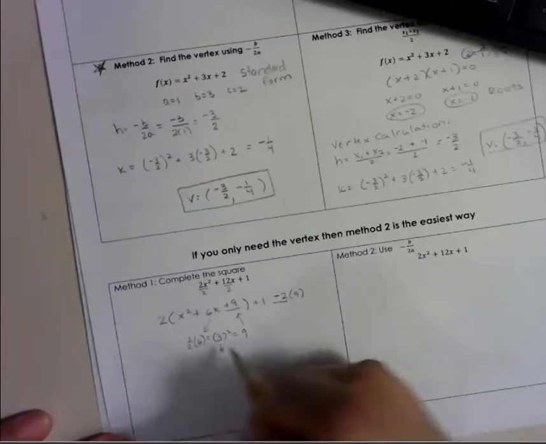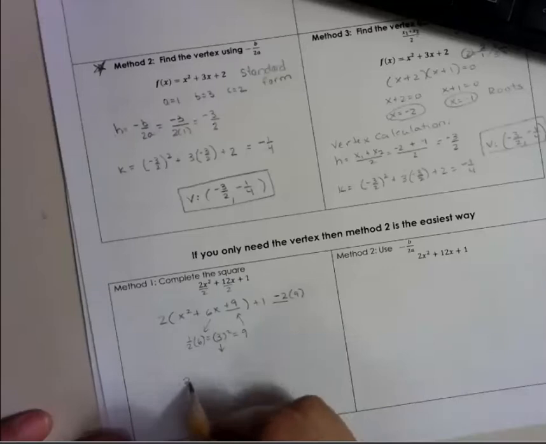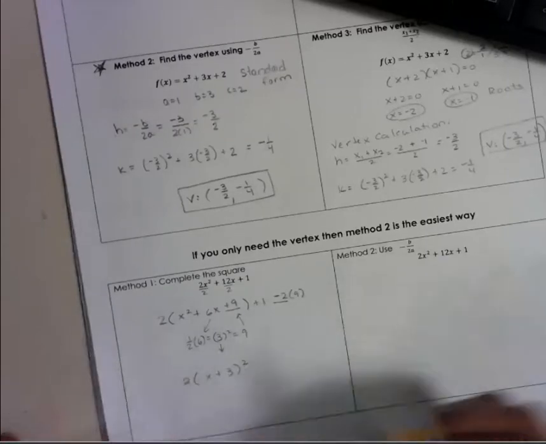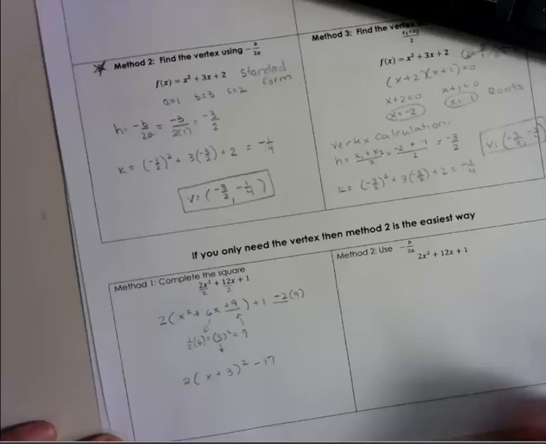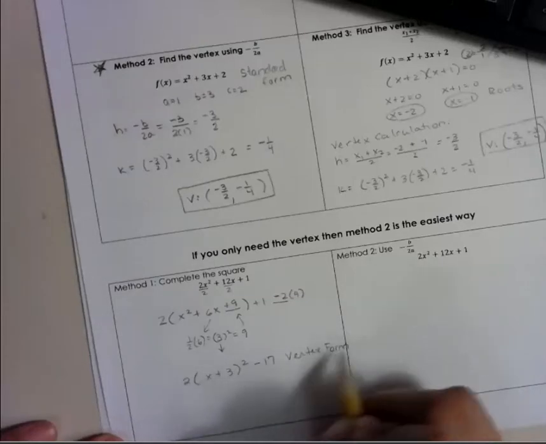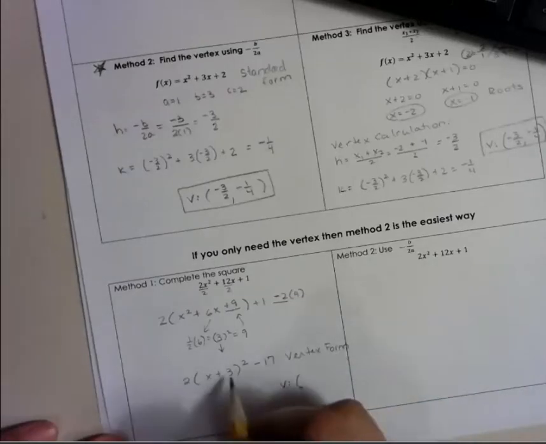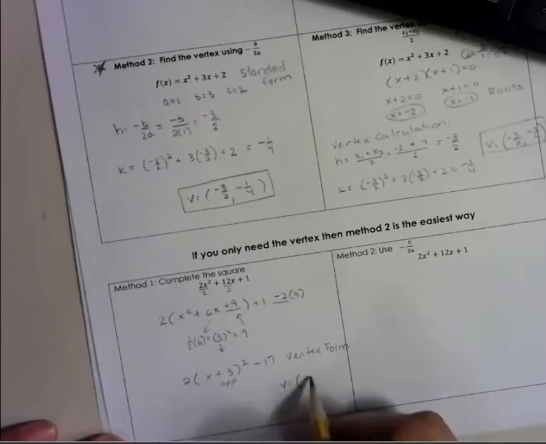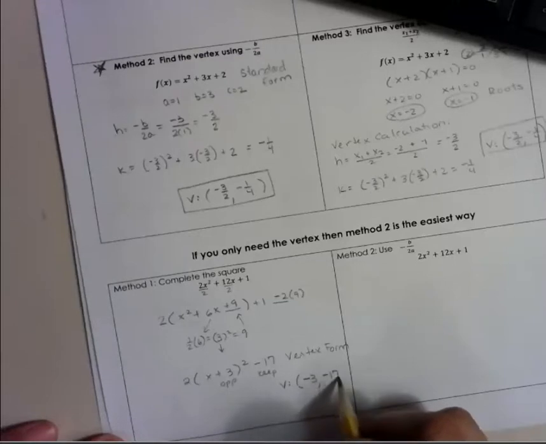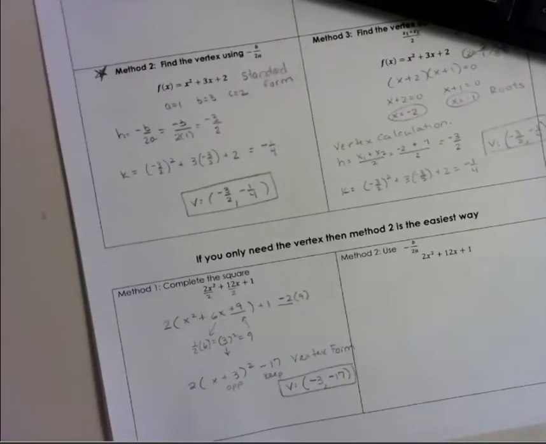Let's see, the 3 comes down. Alright, so we have 2 times x plus 3 squared. And what's 1 minus 18? So that's negative 17. Alright, this is vertex form. And the vertex is the opposite of this number. So it's a positive 3, so we're going to grab a negative 3. And we're going to keep this number, so negative 17. Okay, so that would be getting the vertex by completing the square.